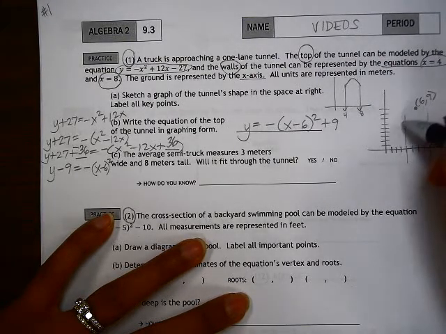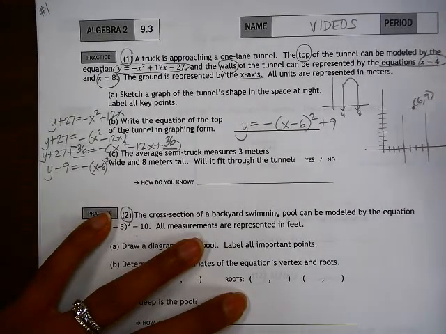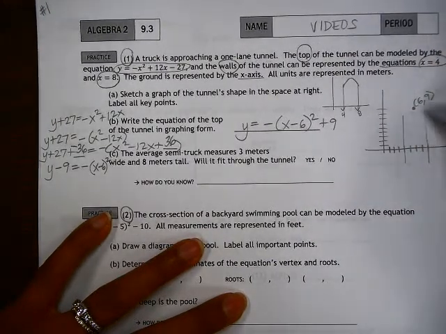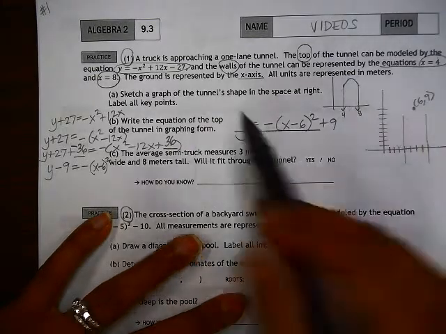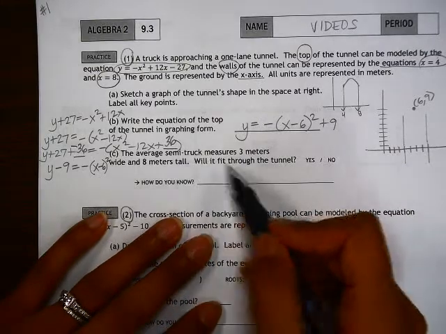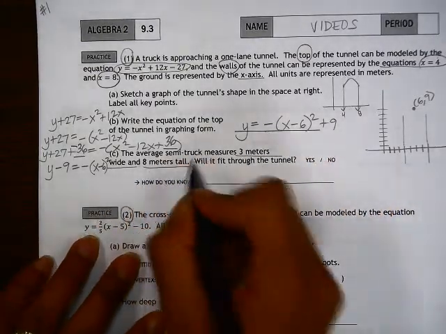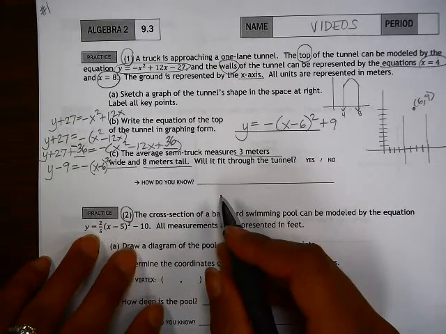In order to find what the parabola looks like, we already know it opens down, but we'll need some other points to be able to draw an accurate sketch. So we can plug in some other x values to calculate some other points near the vertex. Let's look at this next question before we decide what to do over here. So the average semi-truck measures 3 meters wide and 8 meters tall. Will it fit through the tunnel?